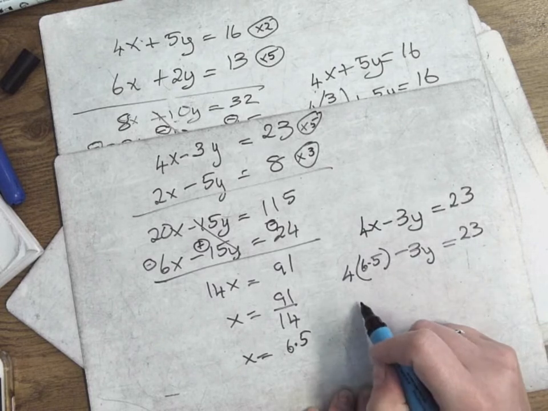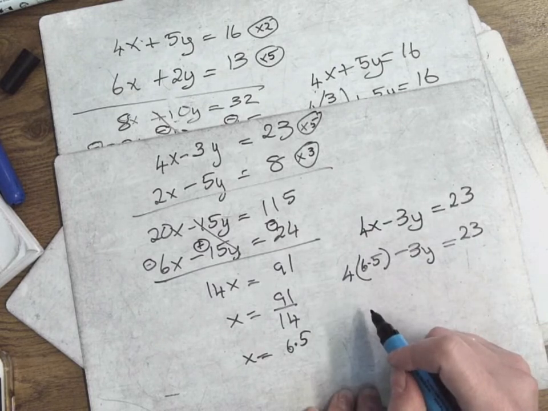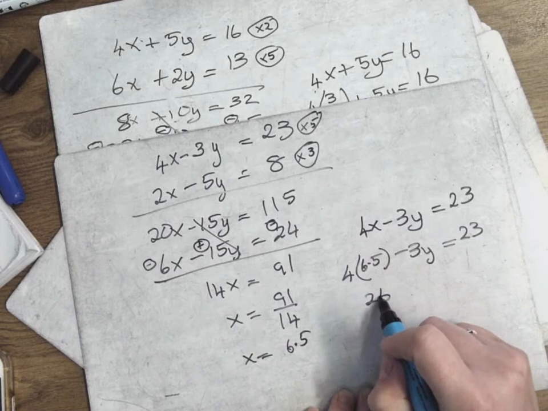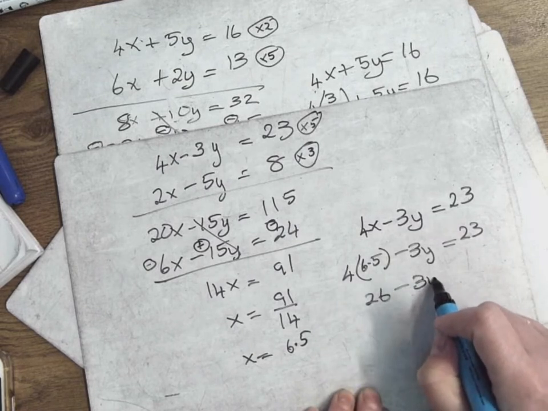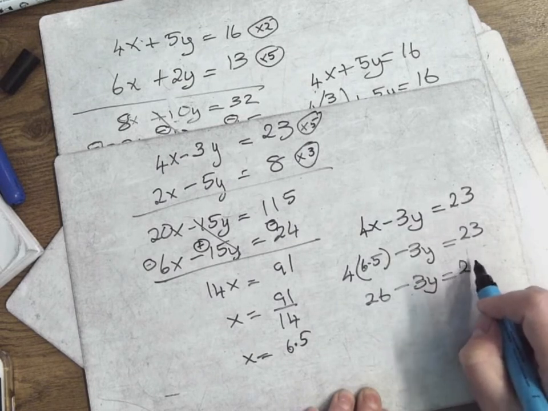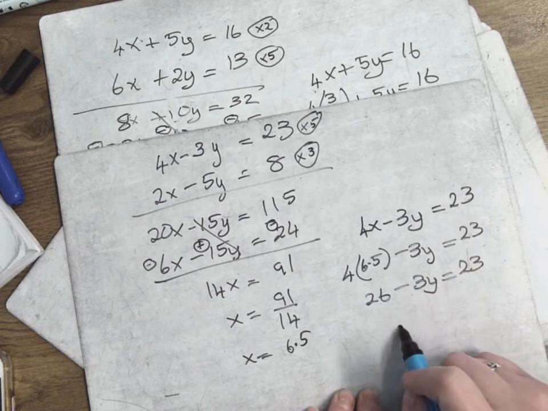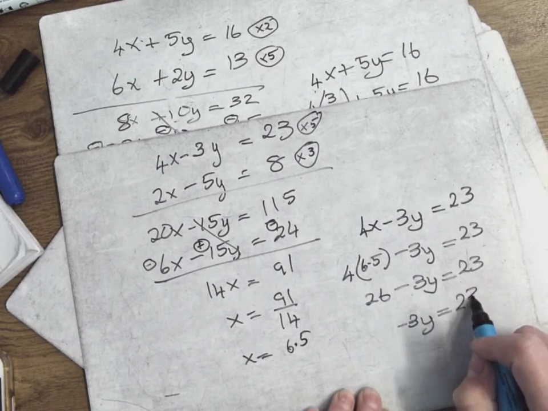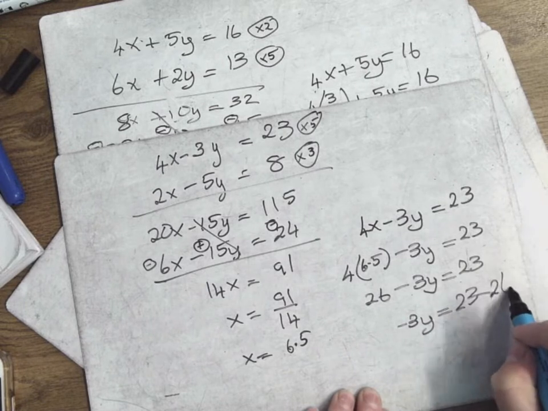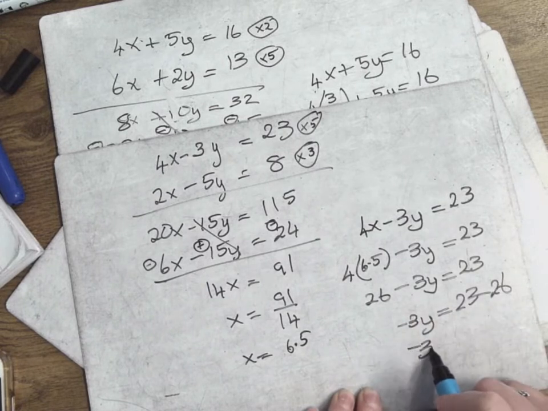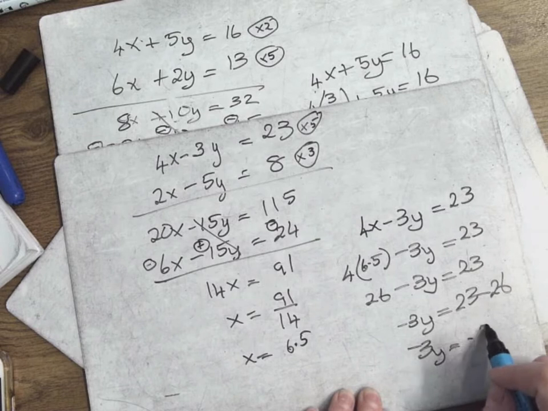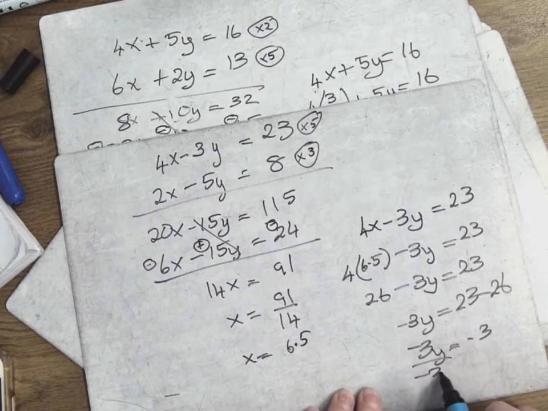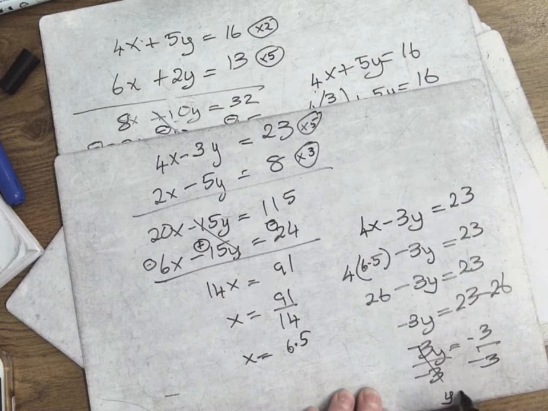That's 26. Minus 3y equals 23 minus 26. That means minus 3y is equal to minus 3. Divide each side by minus 3, and you get y is equal to plus 1.